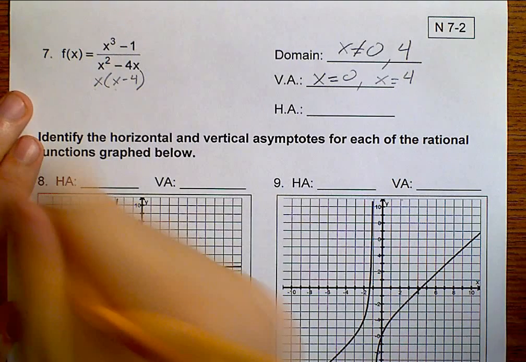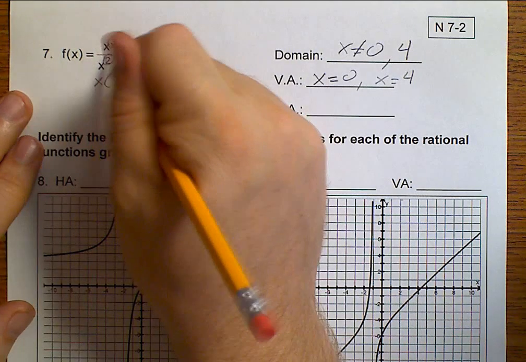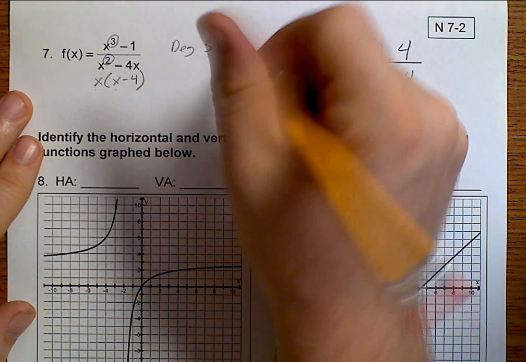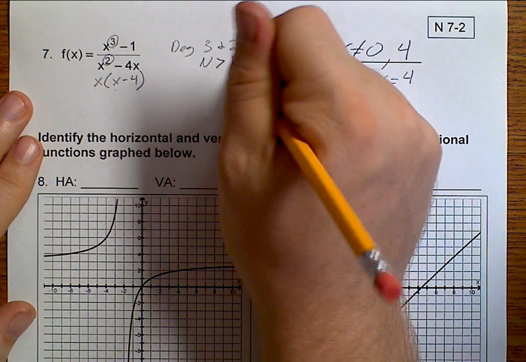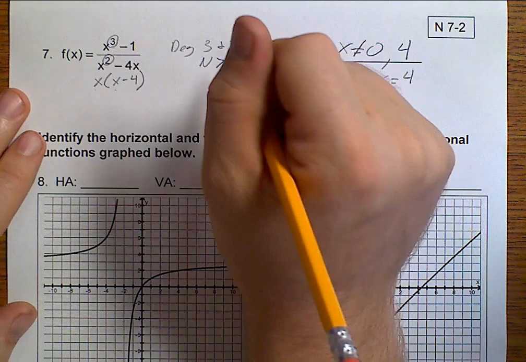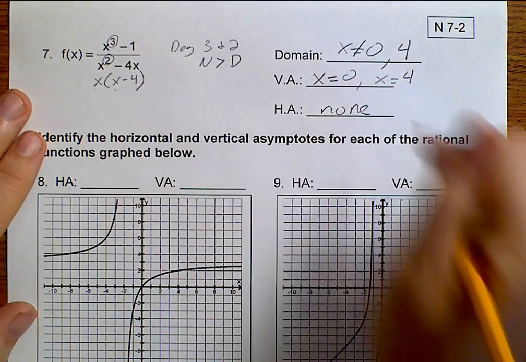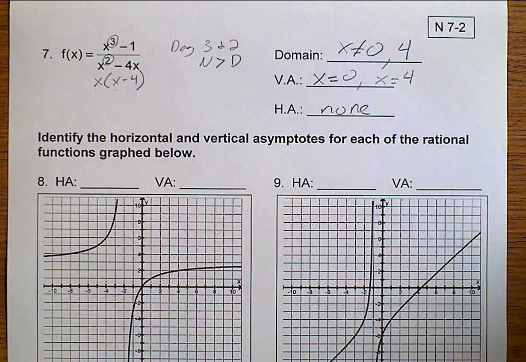Our degrees are 3 and 2. My numerator is bigger than my denominator, and when it is bigger than the denominator, there is no horizontal asymptote, so we just write none.